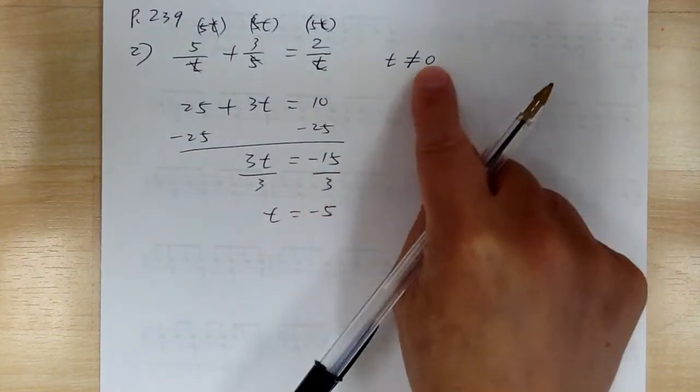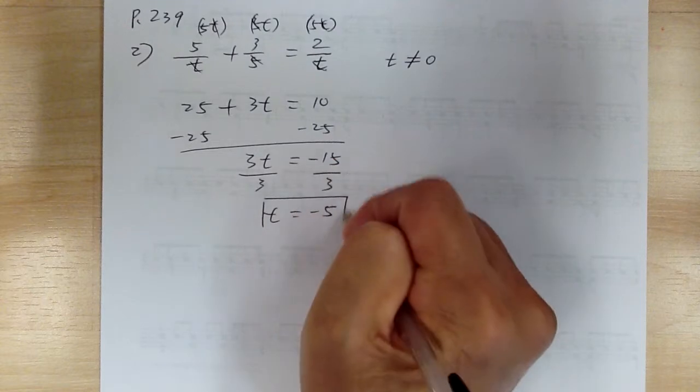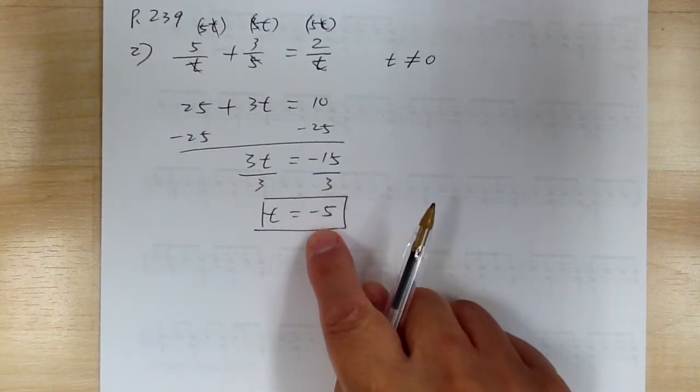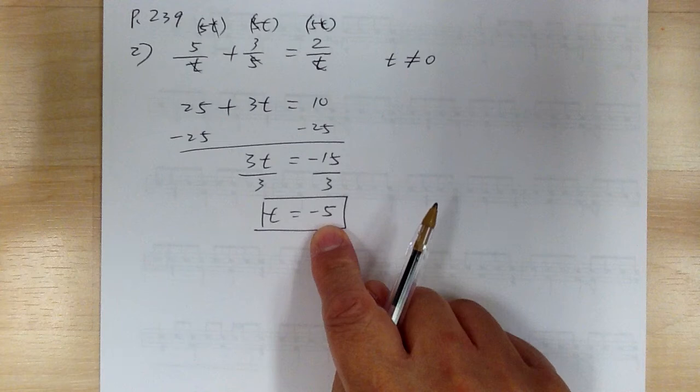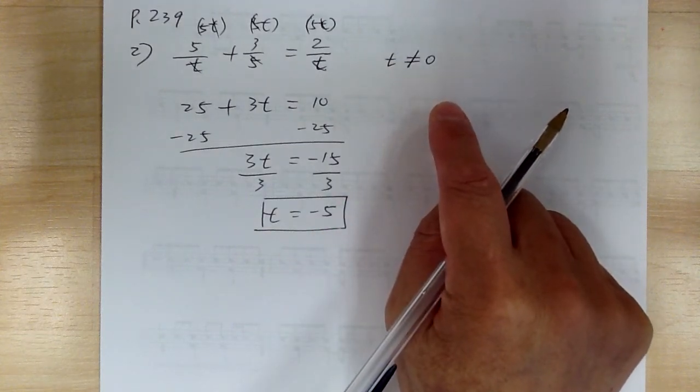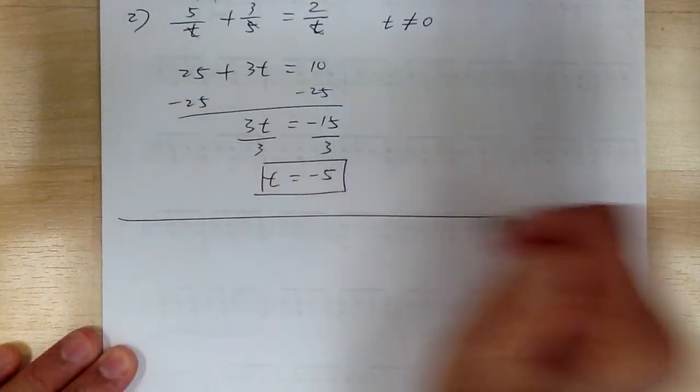So this one is okay. Once you check that the number is okay, then it's okay. But if the answer you get is no good, if you cannot have that, then there will be no solution. Okay, so let me give you an example of that.